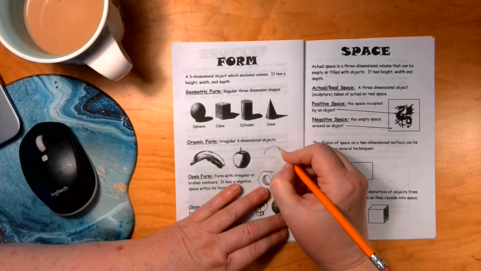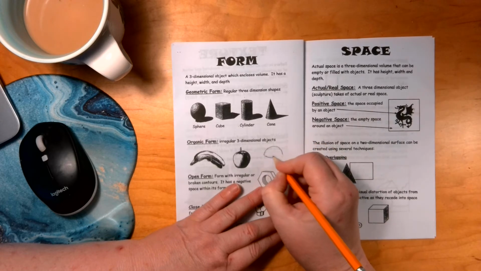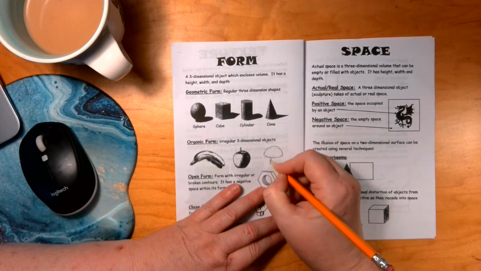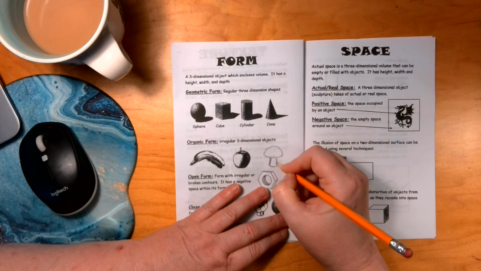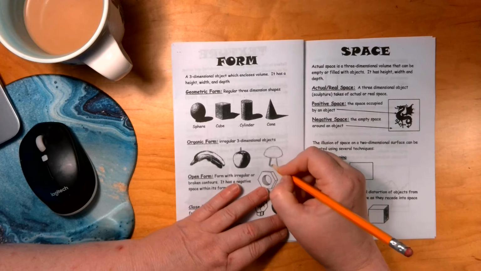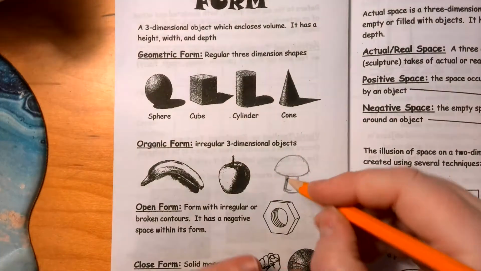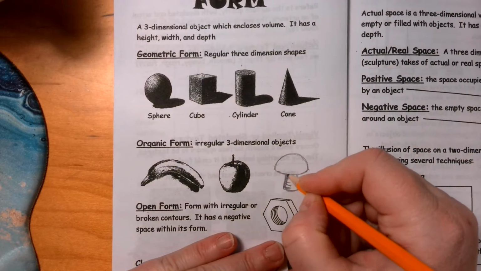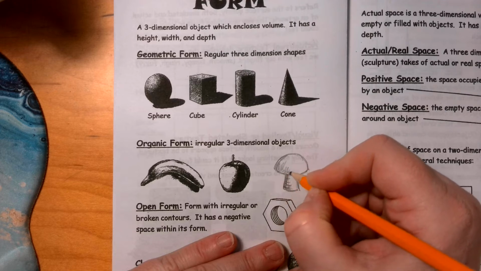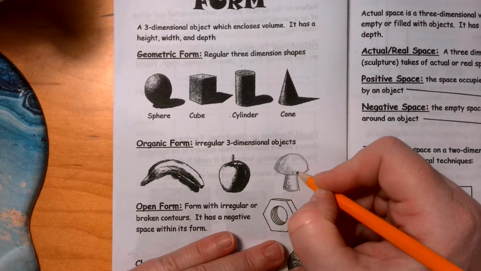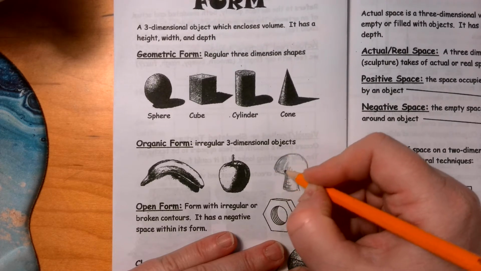So let's draw an organic form in here. I'm just going to draw a mushroom. And because we're talking about form, we'll need to make sure that we shade it. You can draw whatever organic form you like, but make sure that you draw it so it looks rounded and dimensional. And you're certainly welcome to use mine if you like.